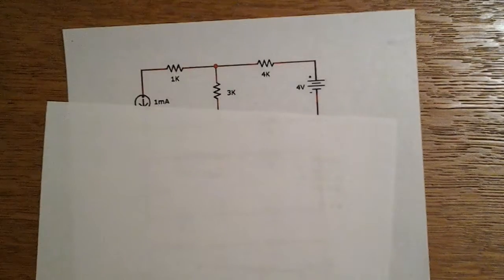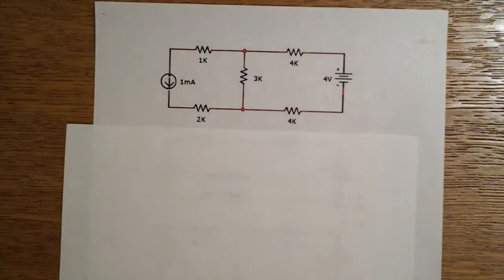We received the original circuit. As you can see, this one has a voltage source on the right and a current source on the left. To simplify this circuit, we'll use Norton and Thevenin theorems.